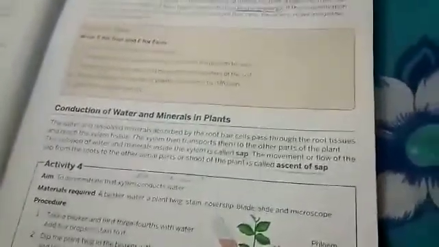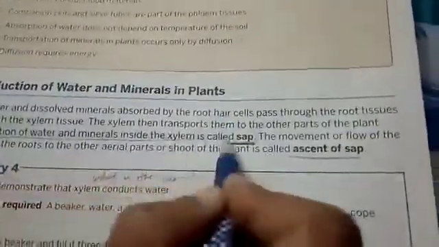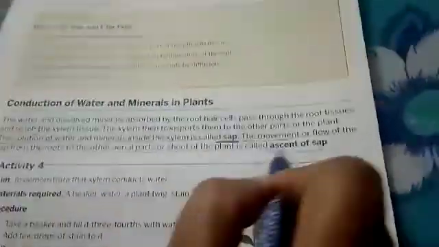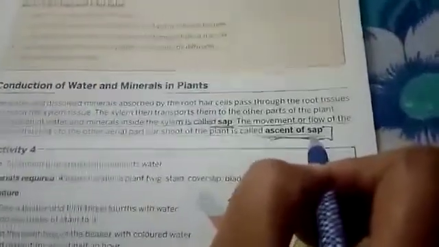Now children, one more topic I will discuss and end this video: conduction of water and minerals in plants. That solution of water and minerals is called sap, please underline that, and the movement of this sap from roots to the aerial parts is called ascent of sap. Please learn these definitions. Thank you.